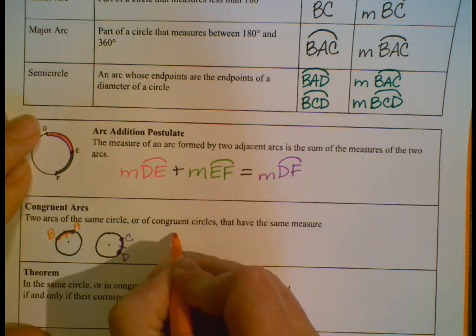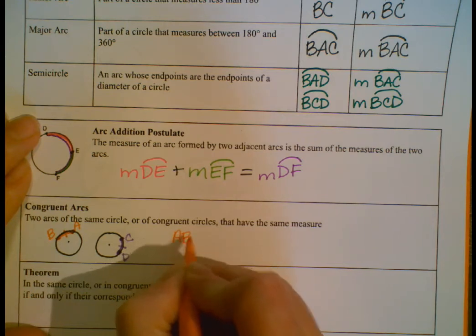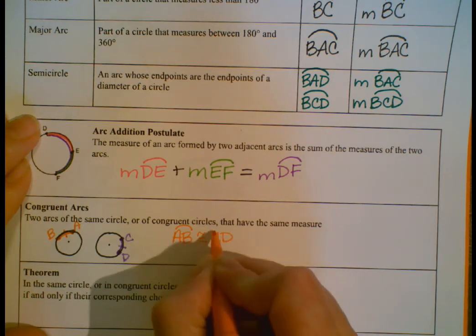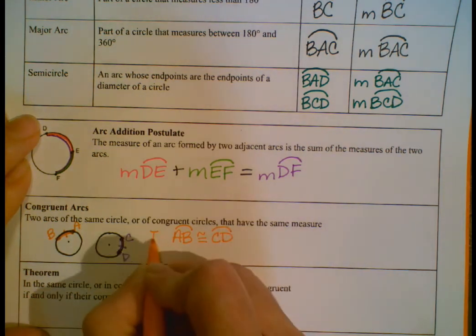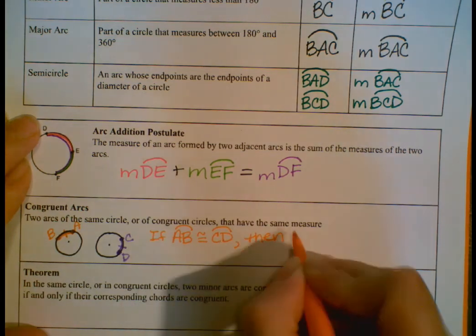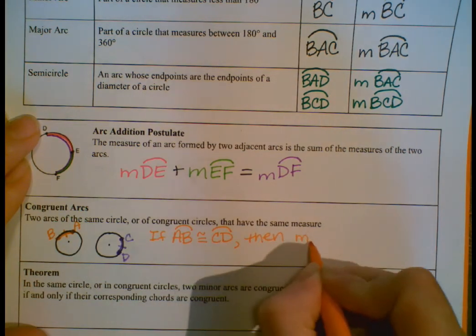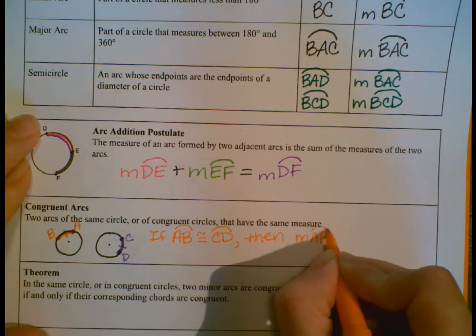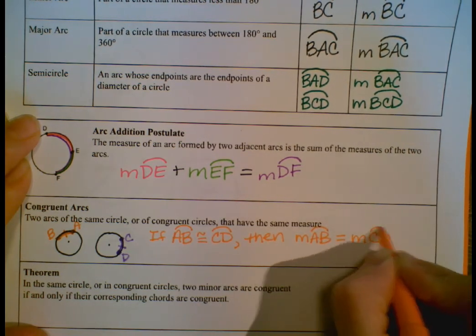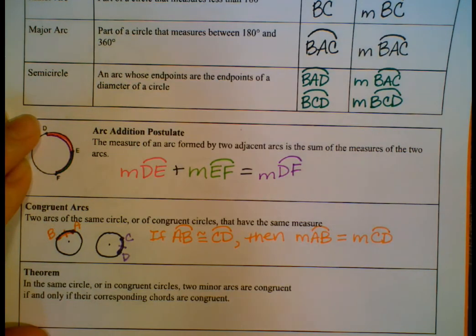So if arc AB is congruent to arc CD, then their measures are equal. So the measure of arc AB is equal to the measure of arc CD. If one of them is a 60-degree arc, then the other one's a 60-degree arc. They have the same measure.